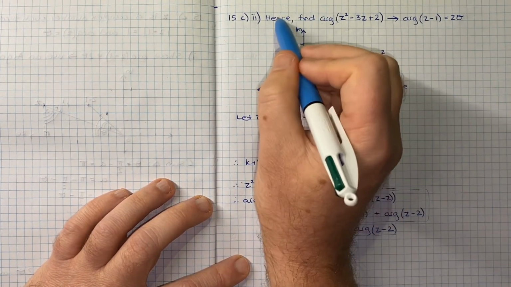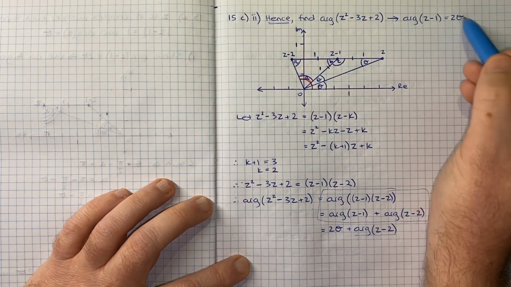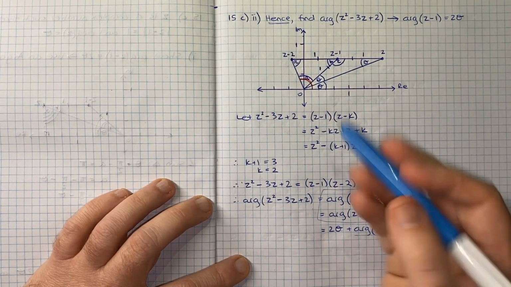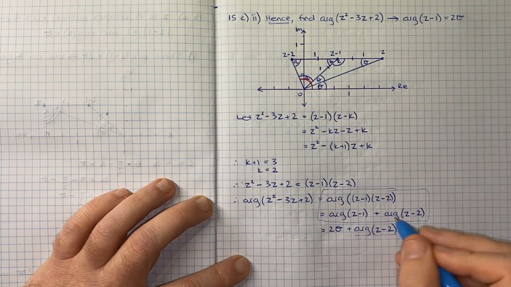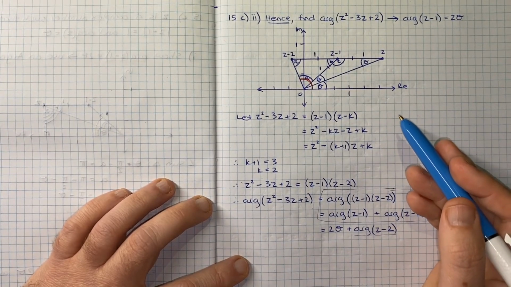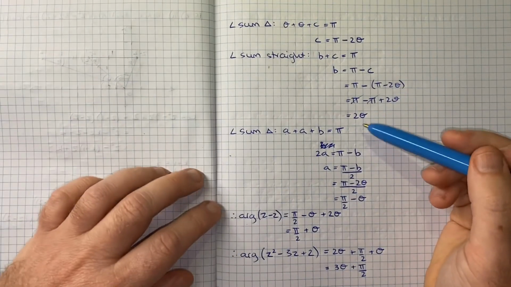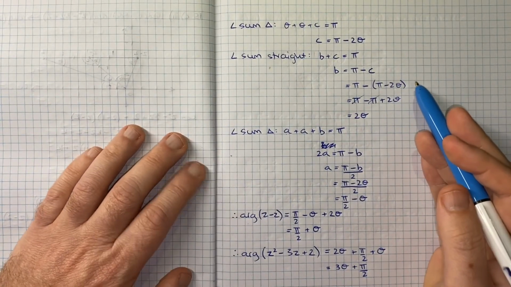So it was all about this linking word hence and thinking of ways we can incorporate this here. And then from there, I guess, to find arg z minus 2, we're really just rehashing the same technique we did in part 1. So whilst it's extra work, it's not really testing any new techniques.